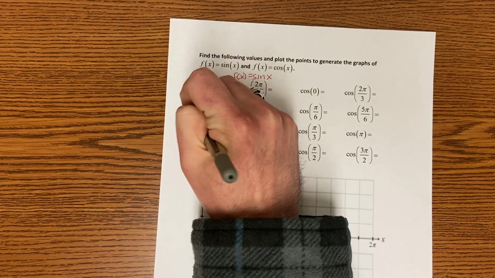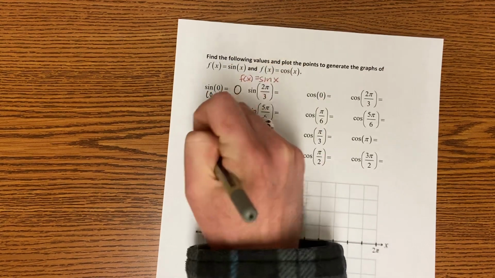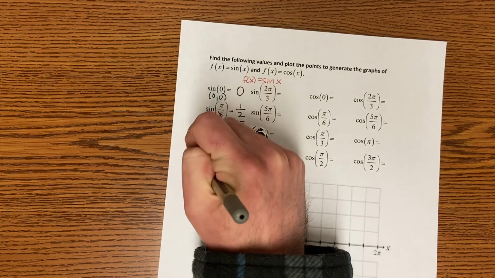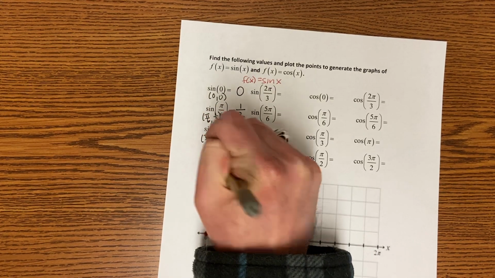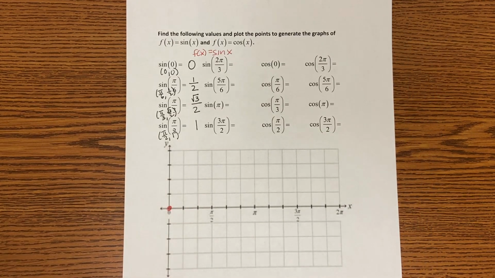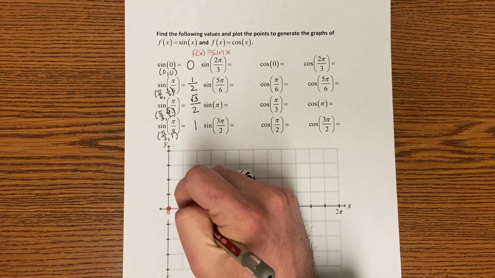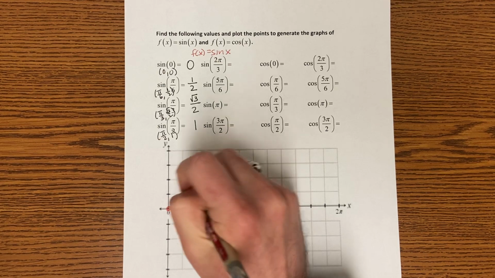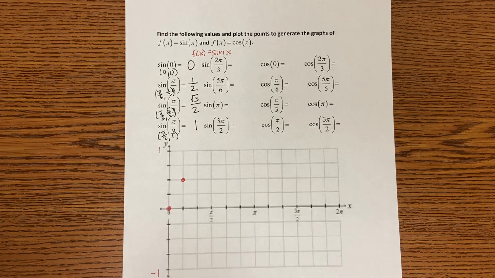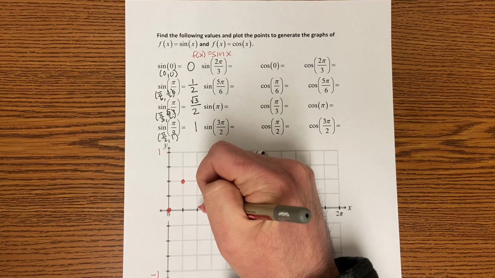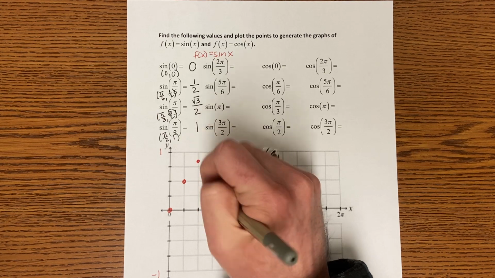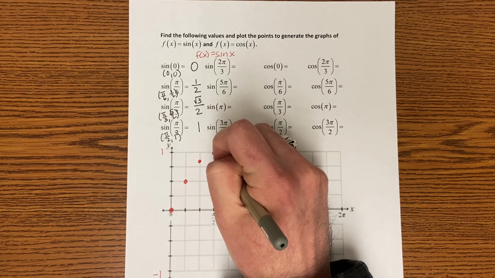We have pi over 6 is our x, 1/2 is our y, pi over 3, root 3 over 2, and then we have the point pi over 2, 1. Just writing them underneath. So we plot those, 0, 0. Pi over 6, which is right here, is at 1/2. This will be the sides 1 and -1. At pi over 3, we're at root 3 over 2, which is about 0.85, so it would be about here. And at pi over 2, you're at 1.